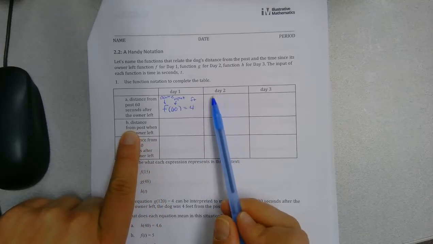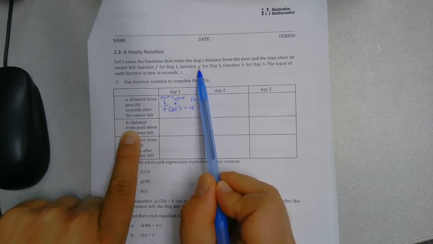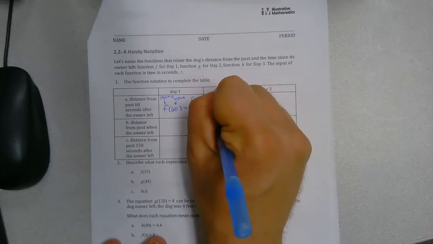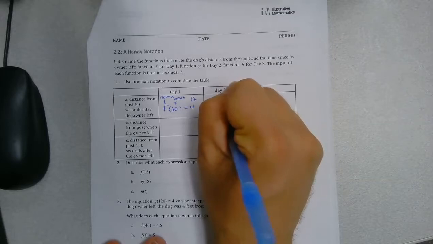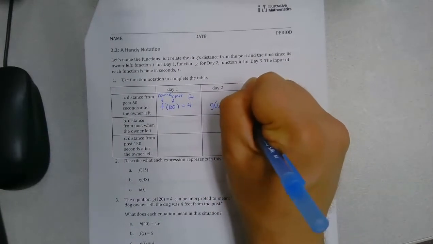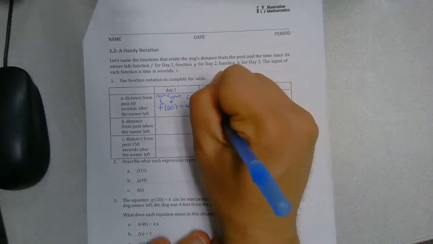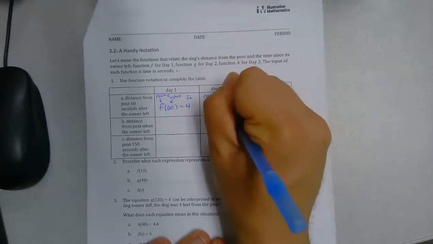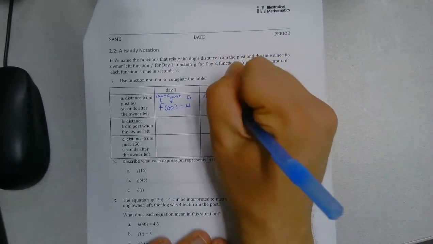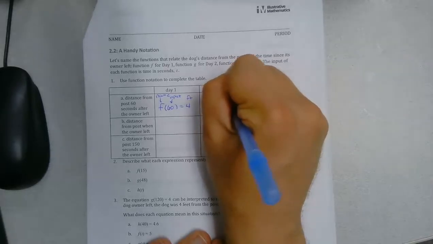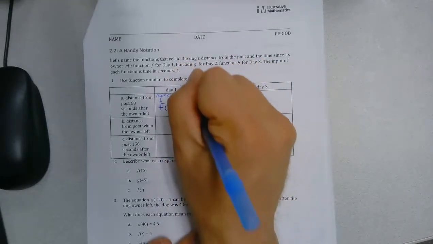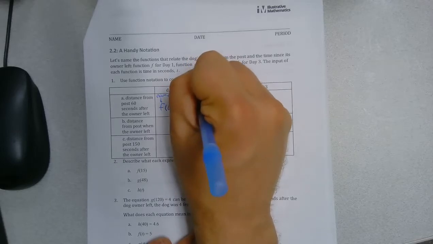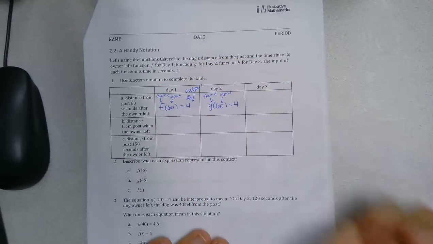So for day 2, we call this a new function. Remember, for day 2, the function is called g. So we say g of 60 seconds. And again, if I'm looking at my data, that was 4 feet. So we say that equals 4. To get a handle of this, g is just the name of the function. The 60 is your input. And over here, I put feet, that was my units, but this should really just say this is the output number of the function. So let's fix that.